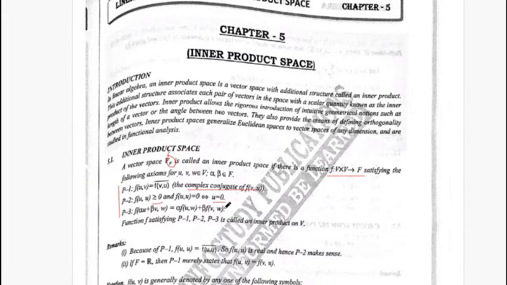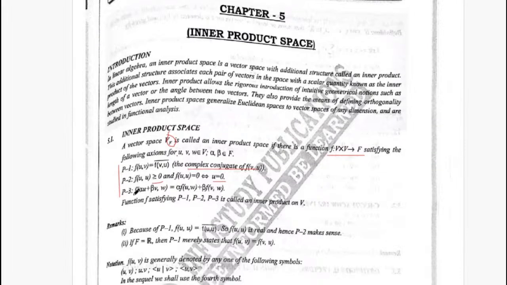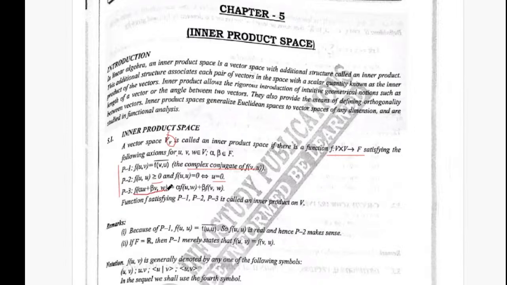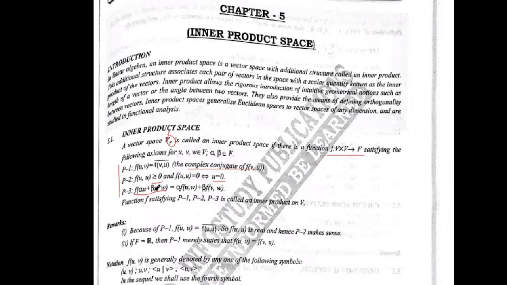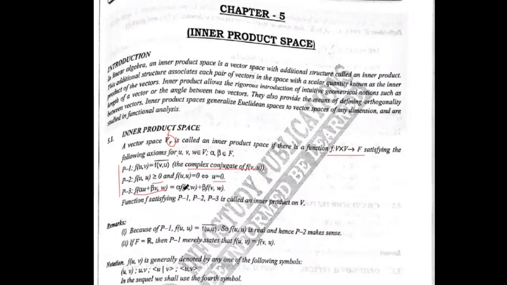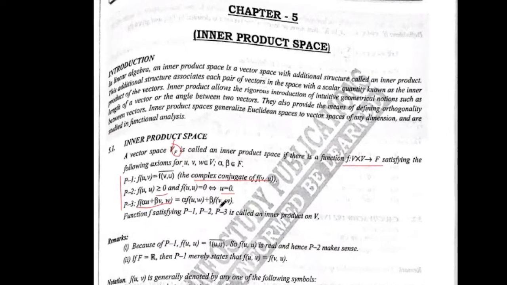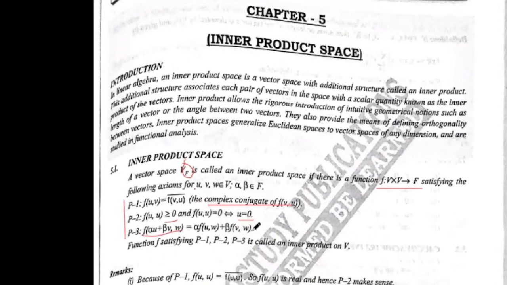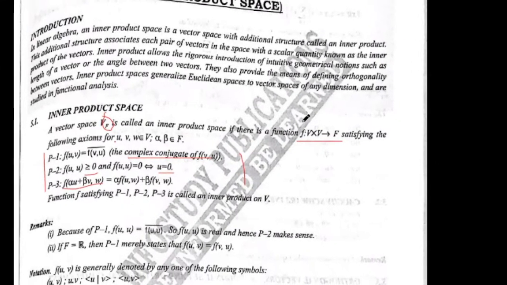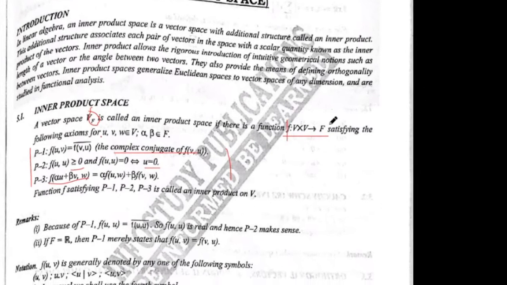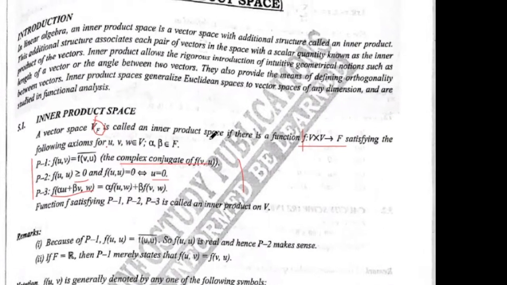If u is equal to 0, the converse is also true. If u is equal to 0, f of u comma u is equal to 0. And the third property, f of alpha u plus beta v comma w is equal to, here alpha and beta are scalars belonging to the field F, alpha into f of u comma w plus beta into f of v comma w. If these three conditions are satisfied for the function f from V cross V to F, then this vector space is called the inner product space.